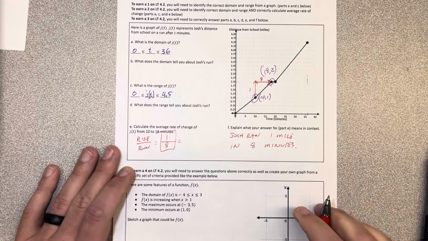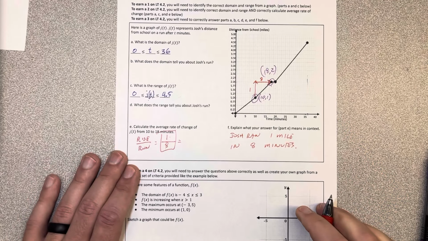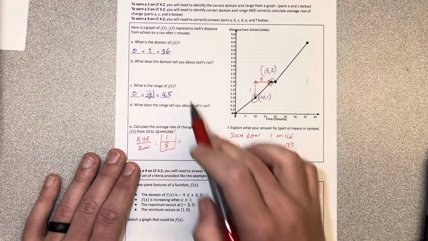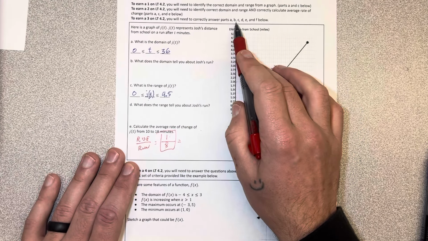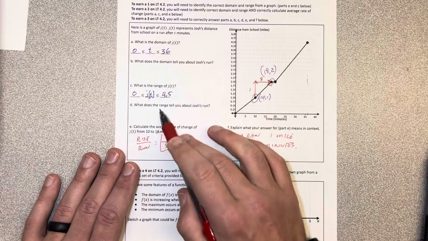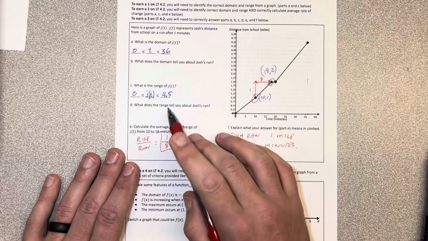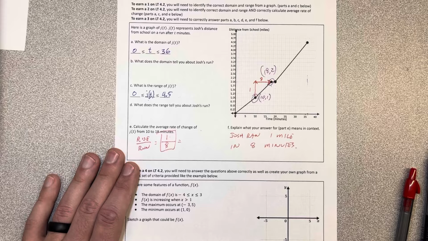And that's all that this is saying. Okay, cool. To earn a 3 on learning target 4.2, you'll need to correctly answer all of these parts. So let's go back and backfill. Let's explain what the domain means. Let's explain what the range is.